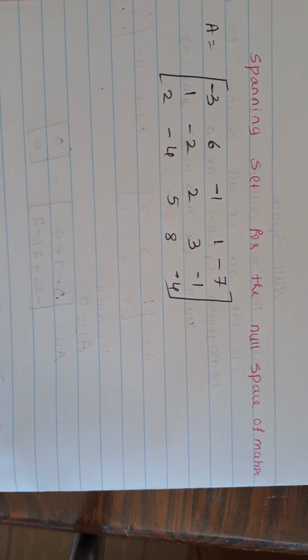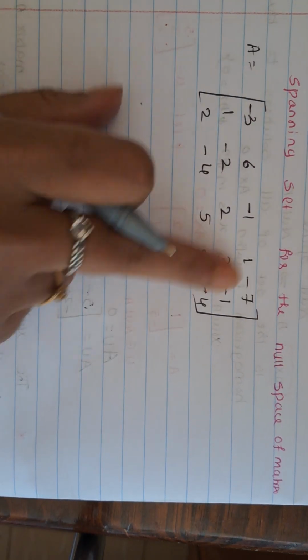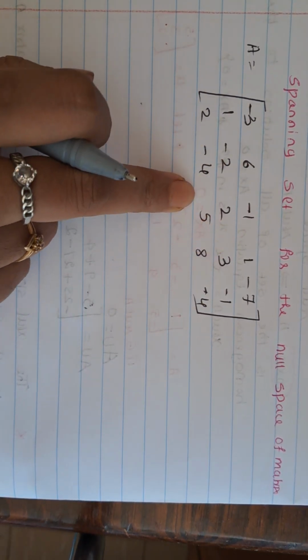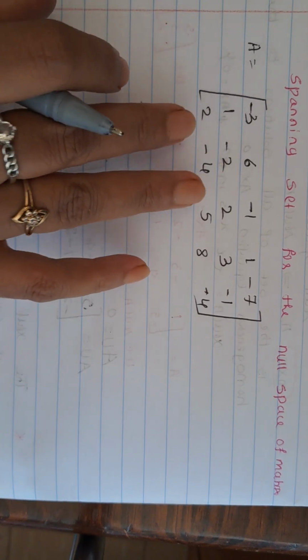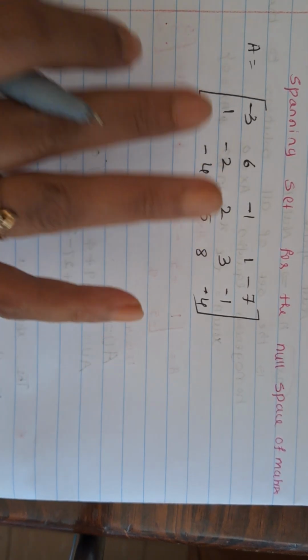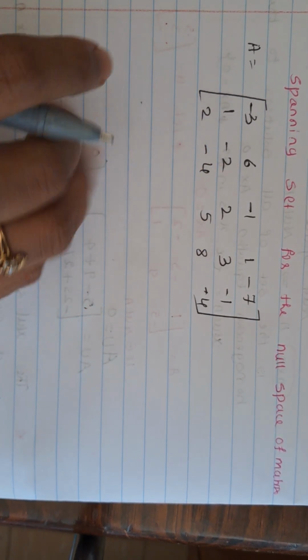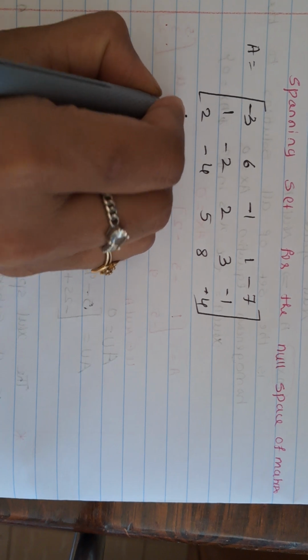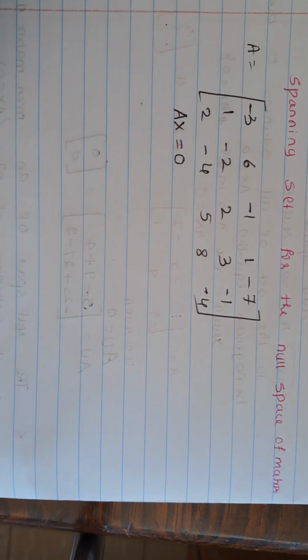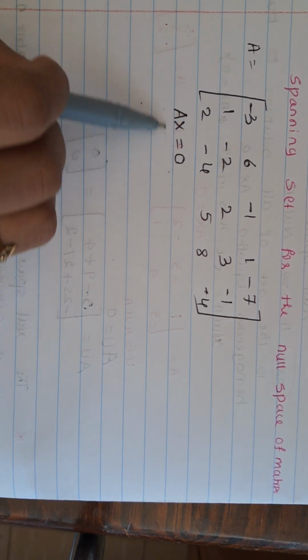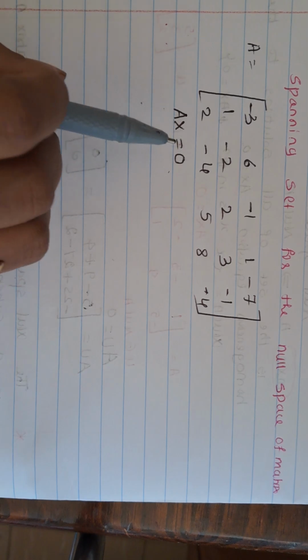They ask us to find the spanning set for the null space of this matrix. When they ask us to find a spanning set, the first step is to find a general solution of Ax equal to 0 in terms of the free variables. So what then do we have to do?